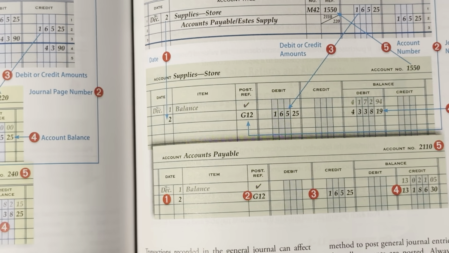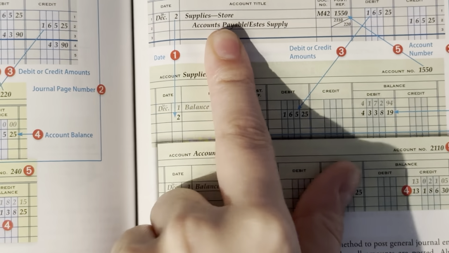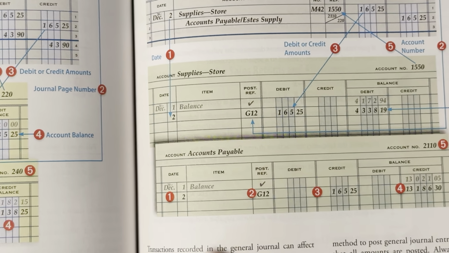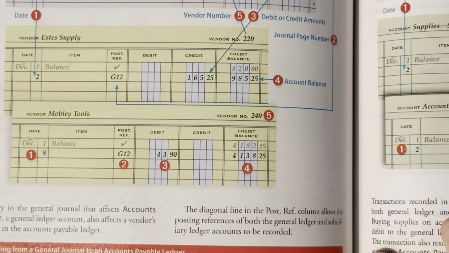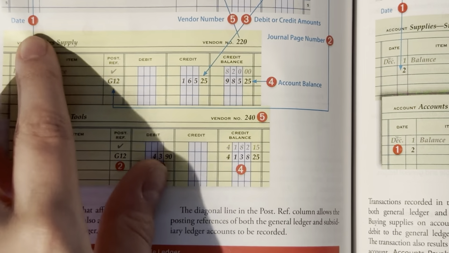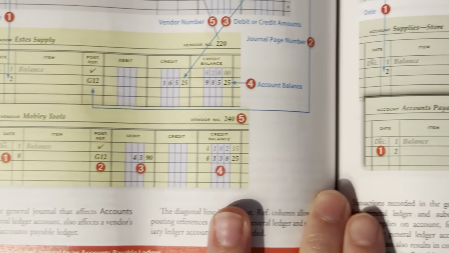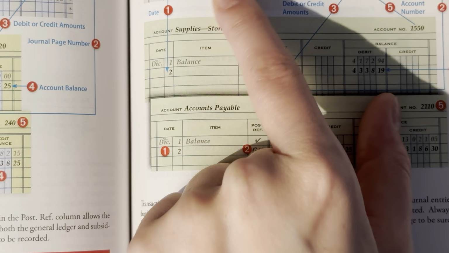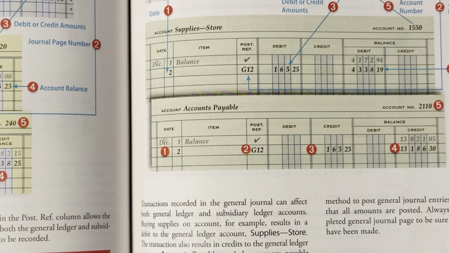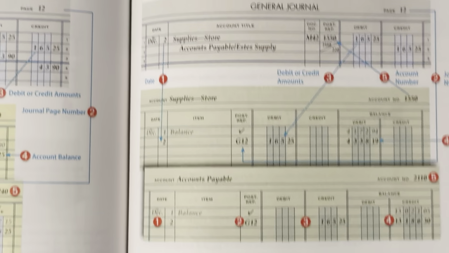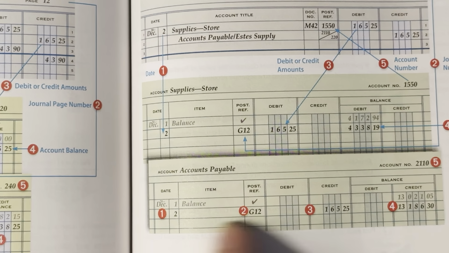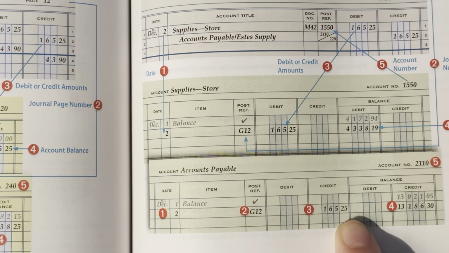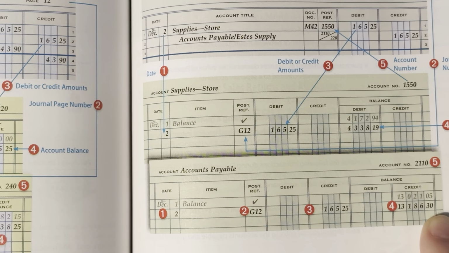And you do the same thing now for the accounts payable. So this is now in the general ledger. So over here was the accounts payable ledger, and that's where you record it for the specific company. In the general ledger, you post just based on the accounts payable. So we come down here to the accounts payable, we put the date, the post reference, the credit, a credit plus a credit balance.